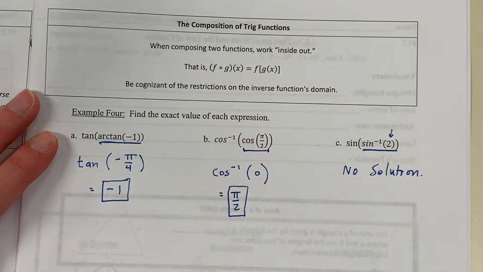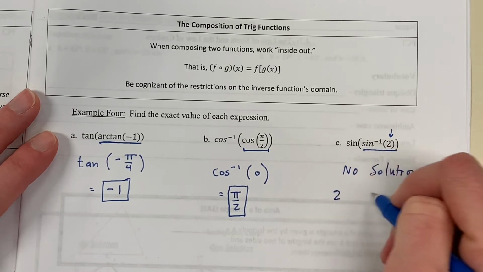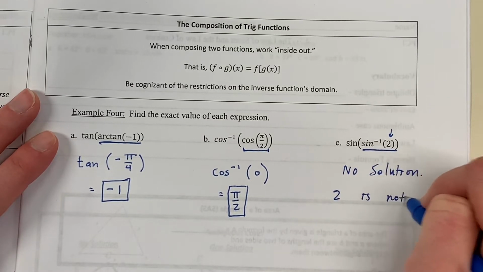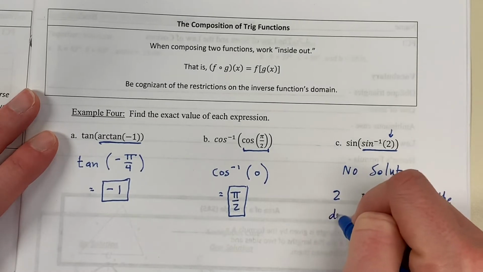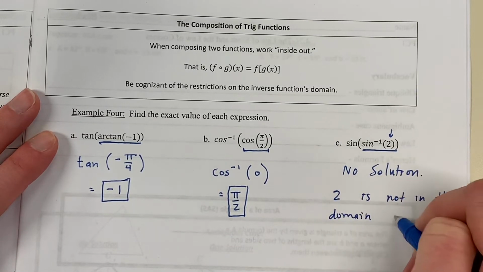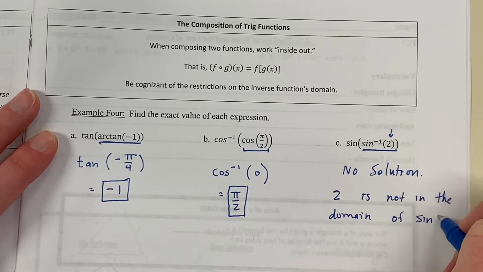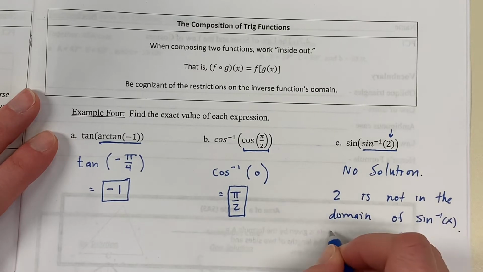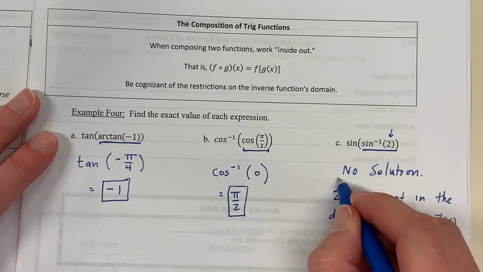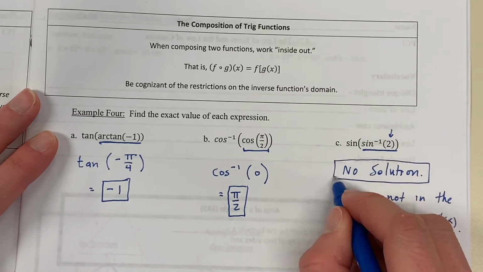Again, the reason it's no solution is 2 is not in the domain of sine inverse. And again, that domain is -1 to 1. Therefore, no solution. I cannot solve this.